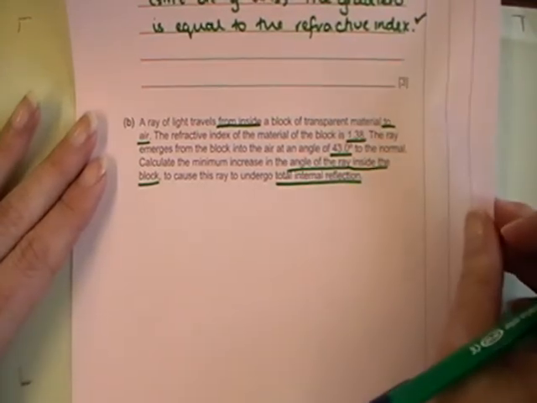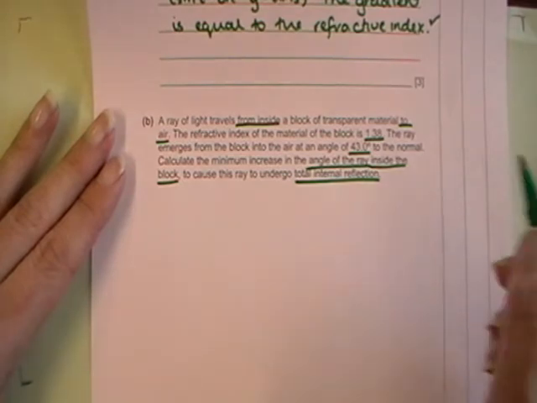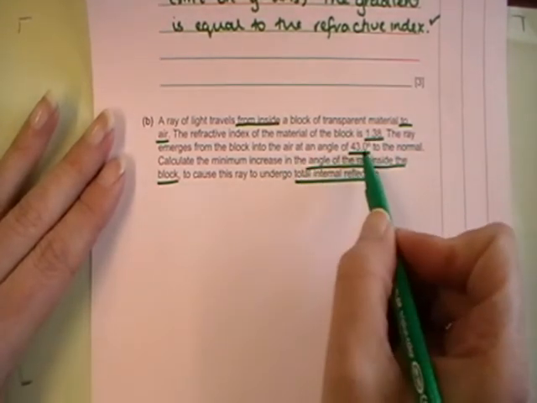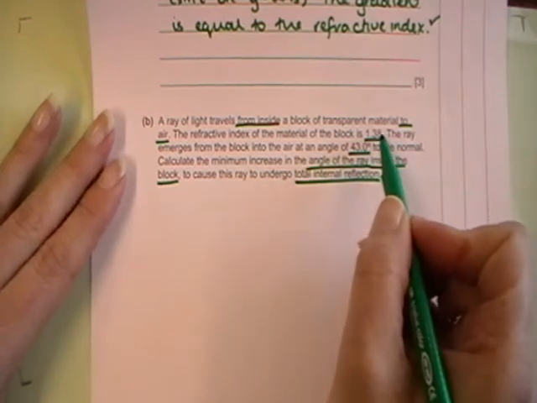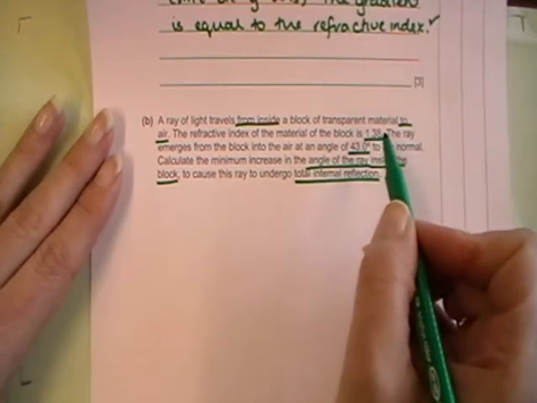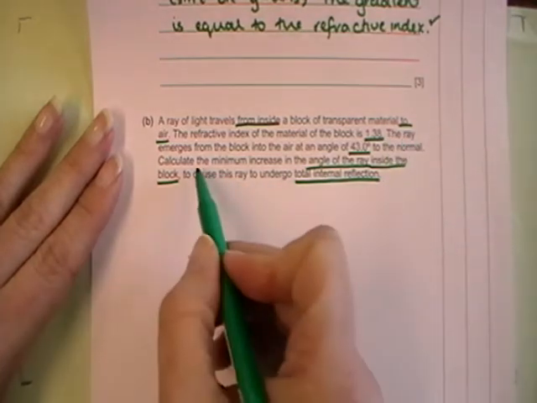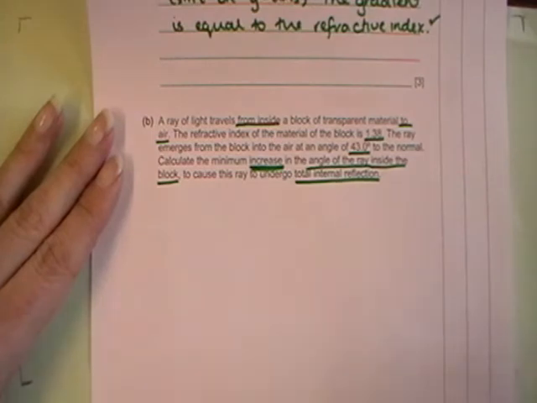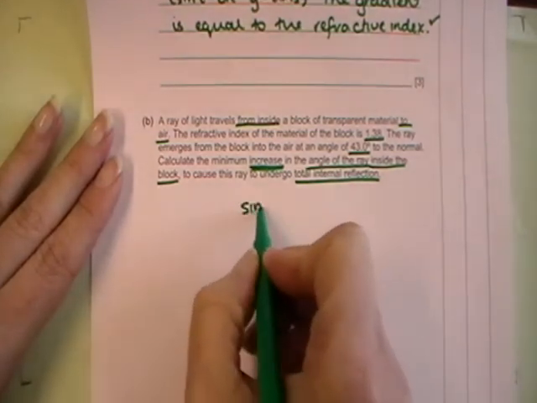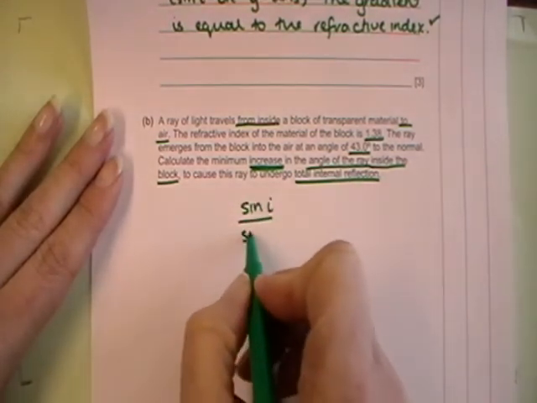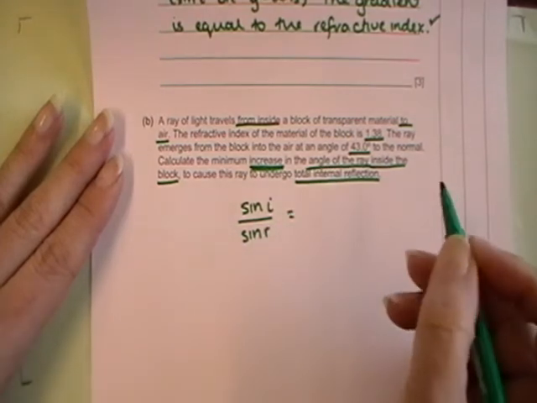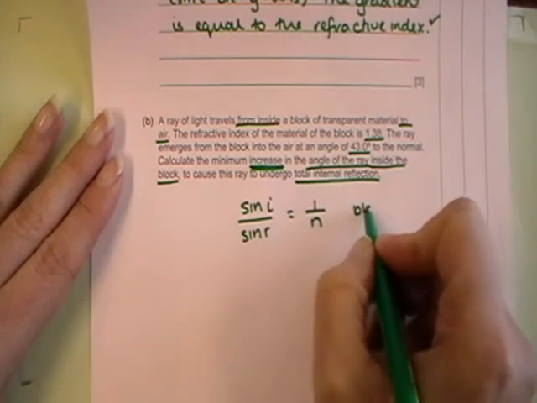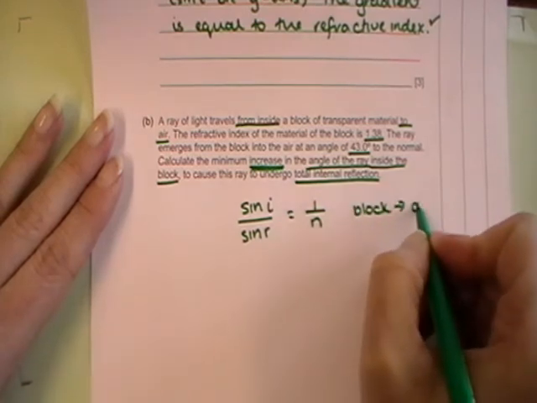Well, first off, we need to find what the current angle of incidence is. When the angle of refraction is 43 degrees and the refractive index is 1.38, we need to find the current angle of incidence because we're trying to find the change in it. So we need to know what it is currently. So our equation, sin of I over sin of R is equal to 1 over n, because we're going from the block to the air.